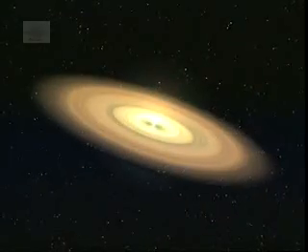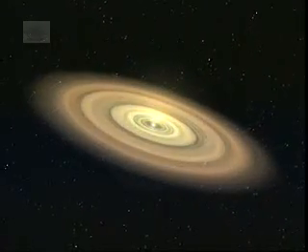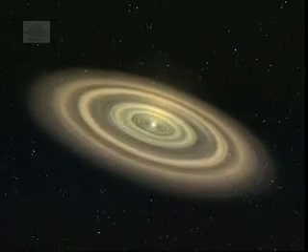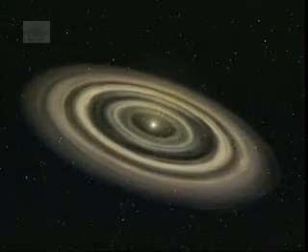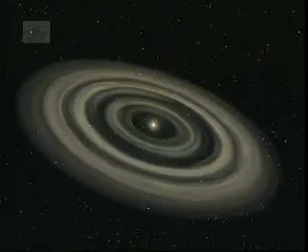These hot protoplanets continue to grow as they sweep up material along their orbital paths around the Sun. What happens next is determined by their location in the solar system.